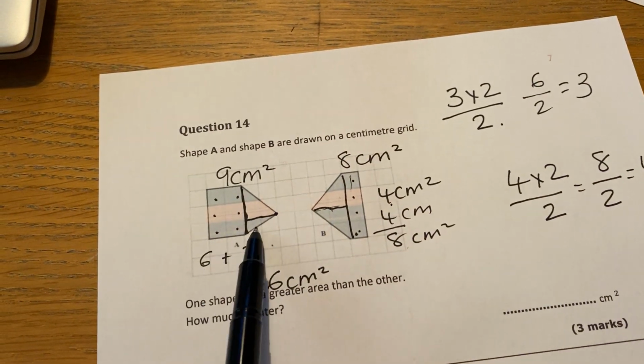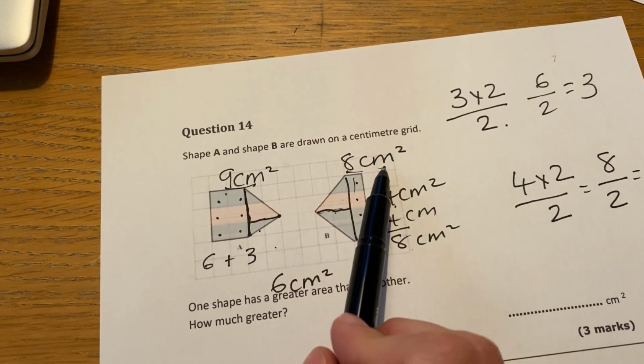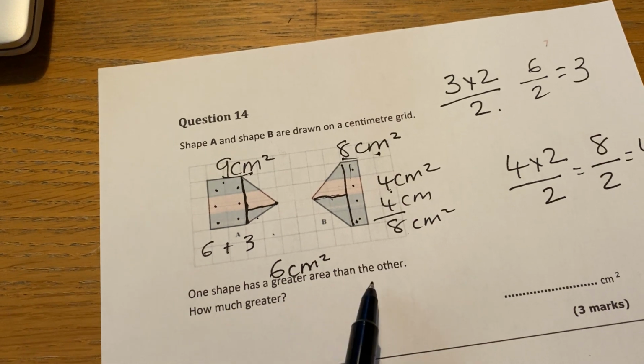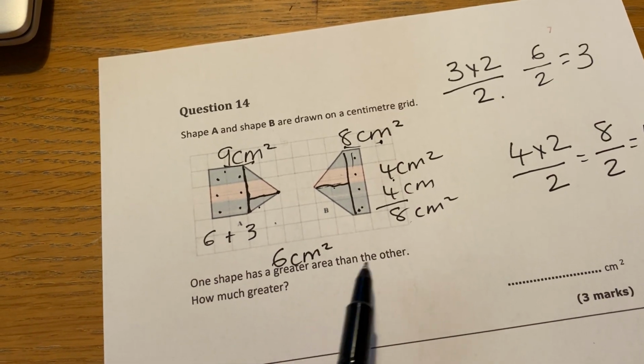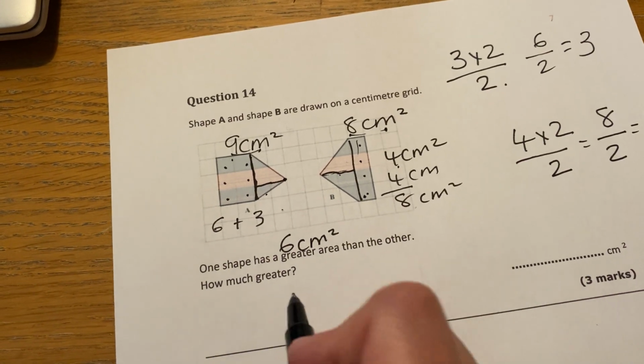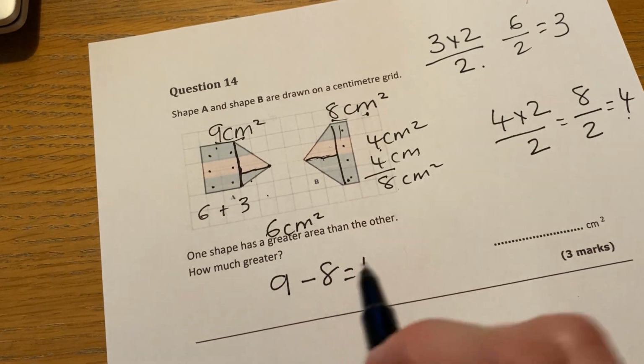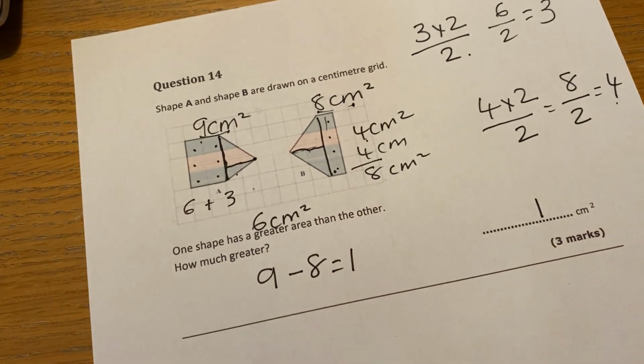So the area for shape A is 9 centimetres squared. The area for shape B is 8 centimetres squared. It hasn't asked me which one is the biggest though. It said that one has a greater area than the other. How much greater? So I need to do 9 subtract 8, which is obviously 1. So shape A is 1 centimetre squared bigger.